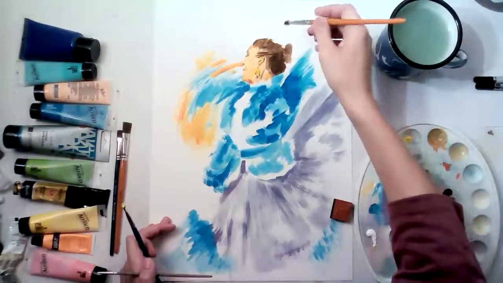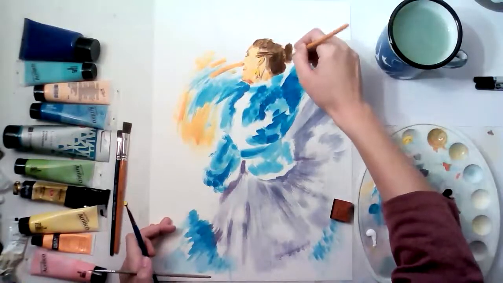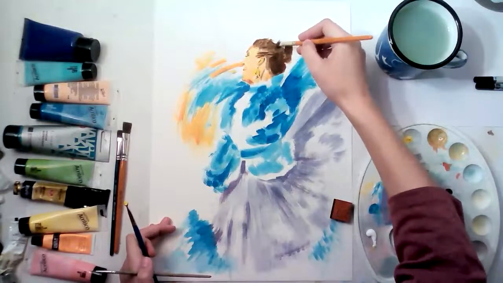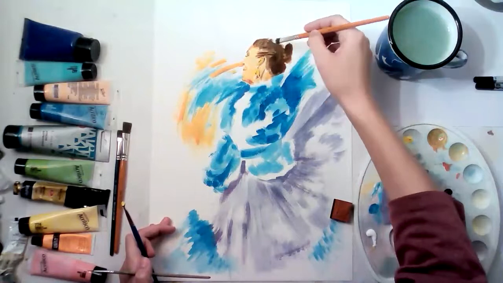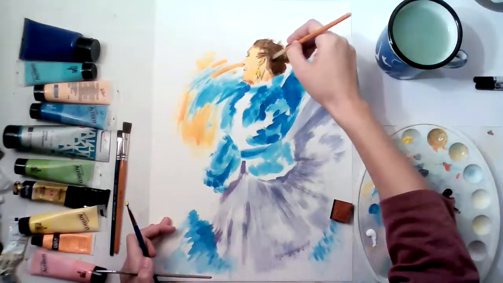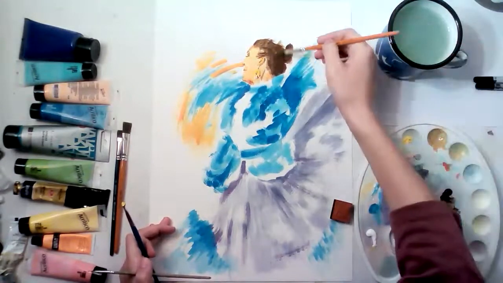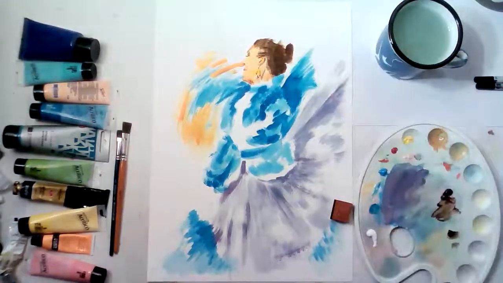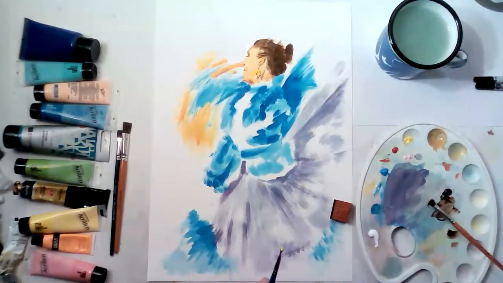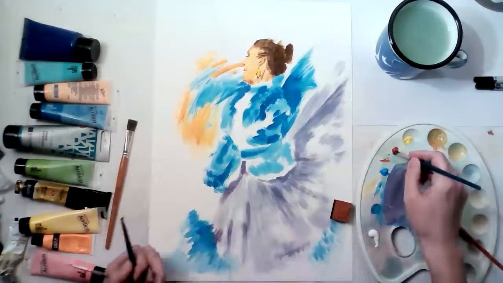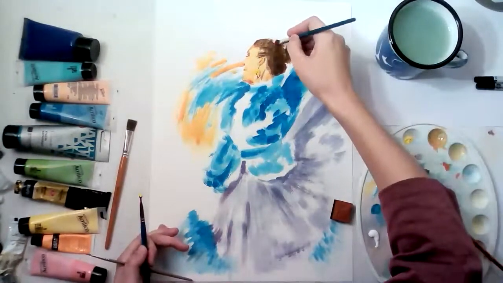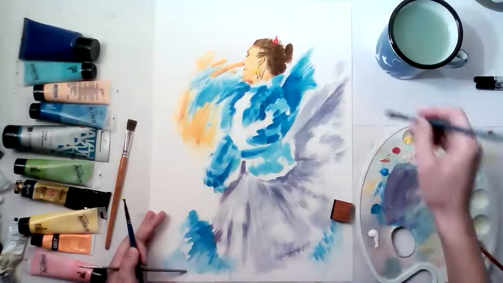Yeah, and I'm putting a second layer for the hair to make it darker. So it's the right part in the hair.